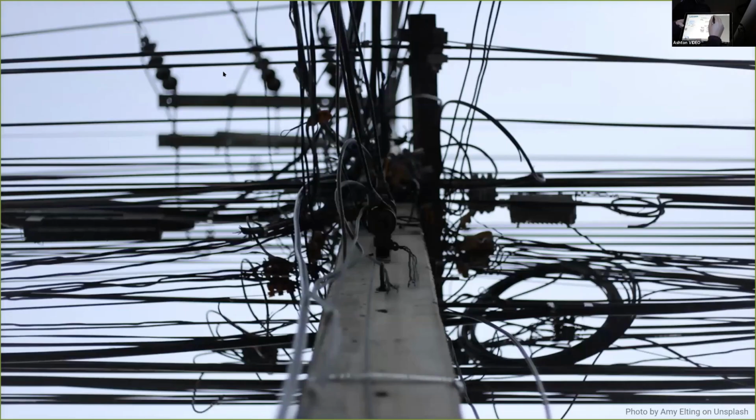Now, the final component, the final pillar in that observability stool, is traces.